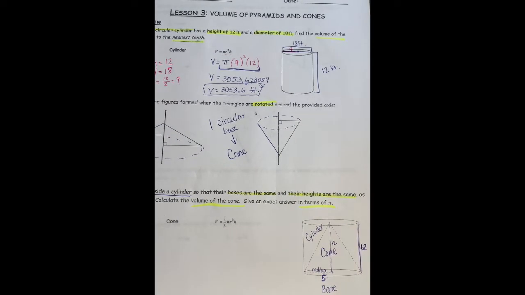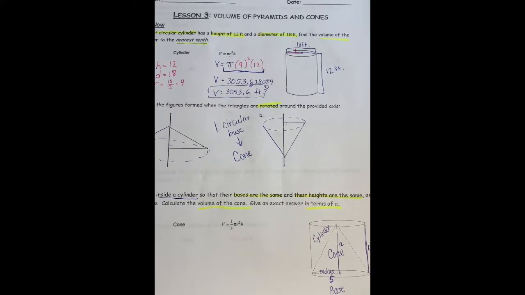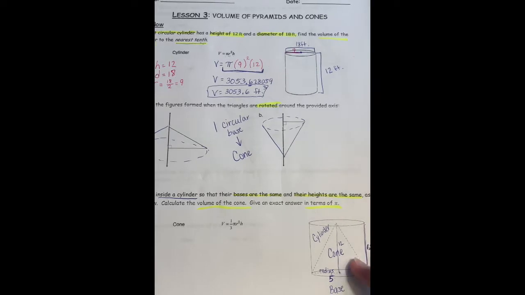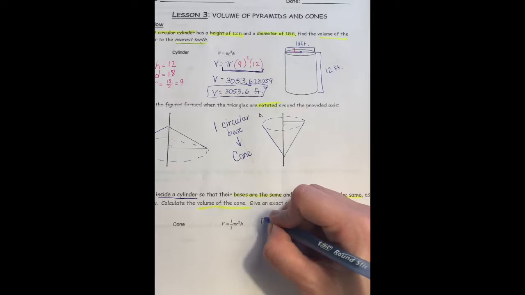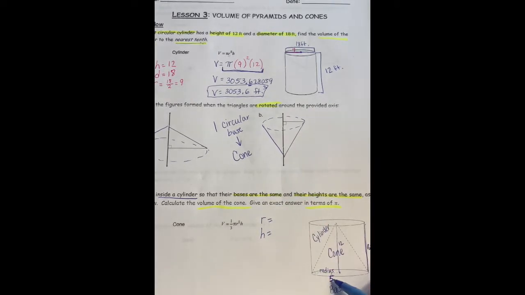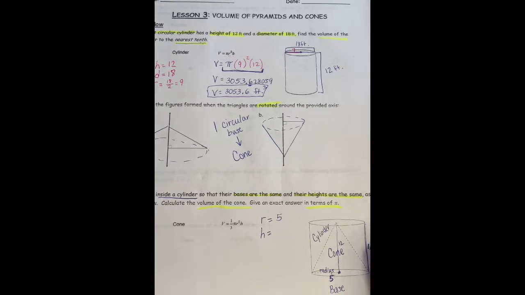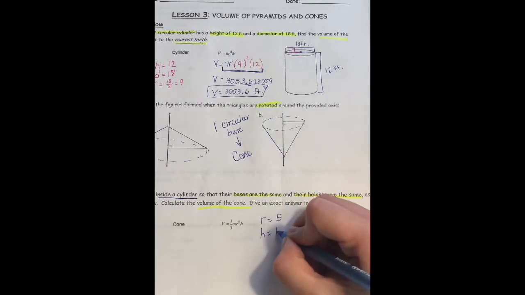All right, let's look at our formula. V equals 1/3 pi r squared h. So the pieces that I have in my diagram and that I need for my formula are r and h. My r was half of the circle, so it's 5, and my height was how tall it was, so 12.